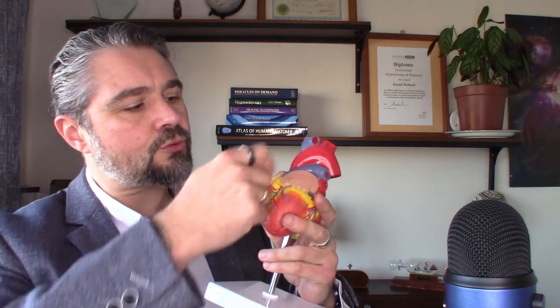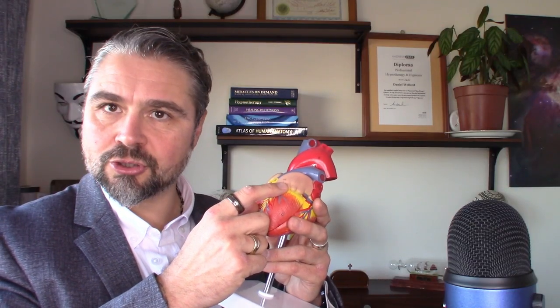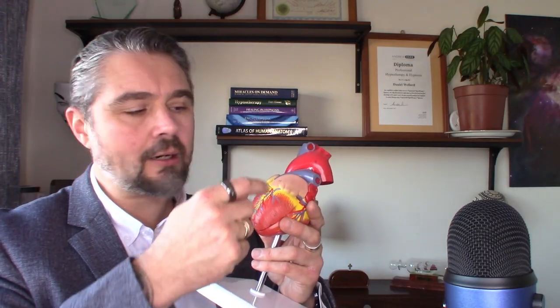We breathe in. Gaseous exchange takes place, so we offload the carbon dioxide from that blood and we fill it back up with oxygen. The oxygen then travels back into the left side of the heart via the pulmonary vein, which is the only vein to carry oxygenated blood because it's coming back to the heart. That goes into the left atrium.